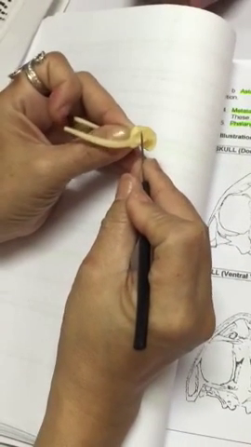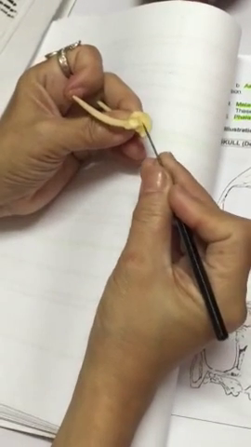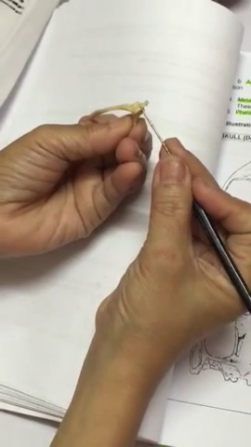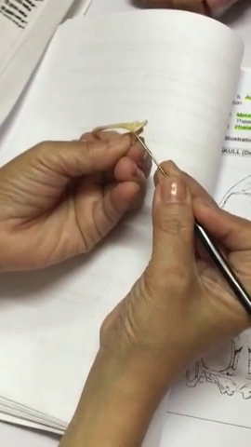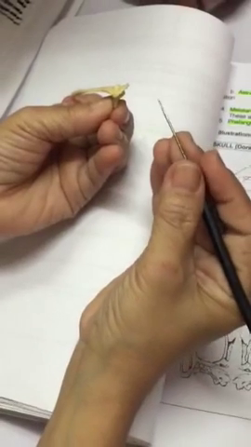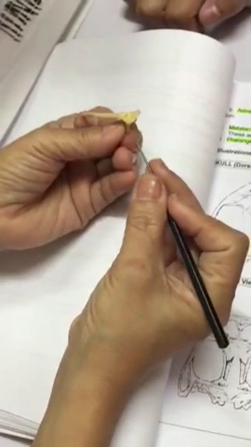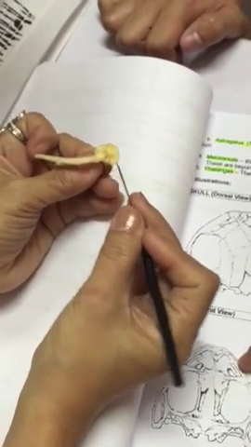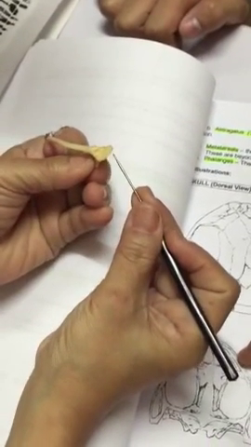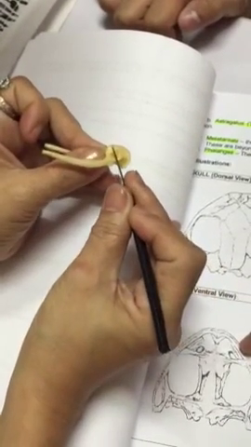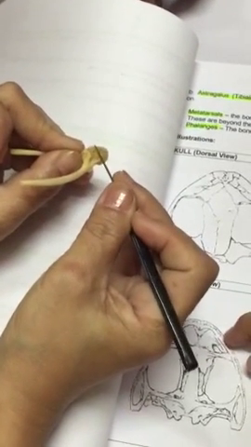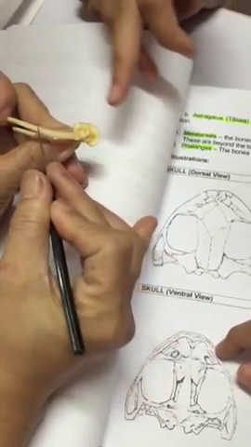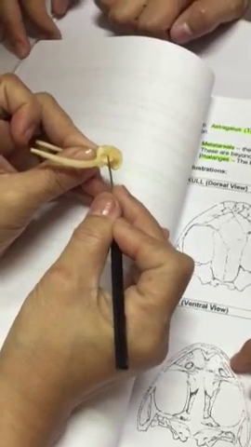The pubis has the pubic symphysis. The ischium has the ischiac symphysis. Symphysis means a joint. Ischium, then ischiac symphysis. Pubis, then pubic symphysis. And then you have the ilium, then the acetabulum.